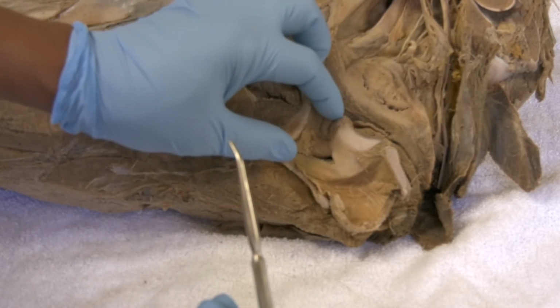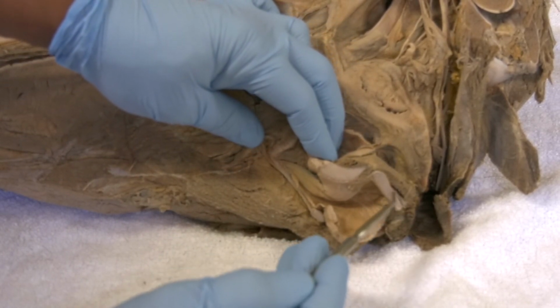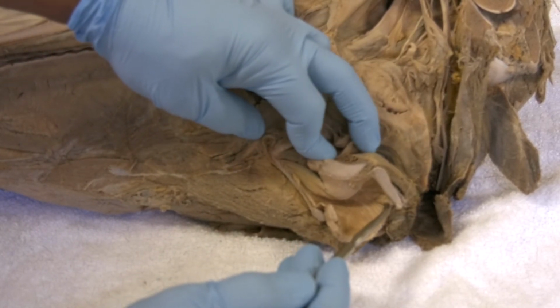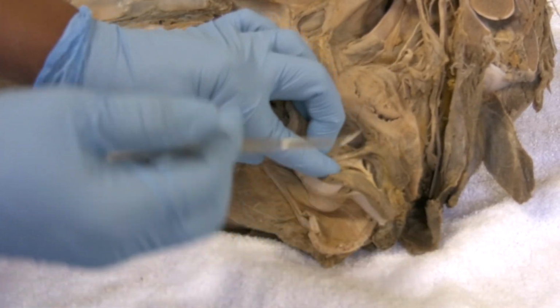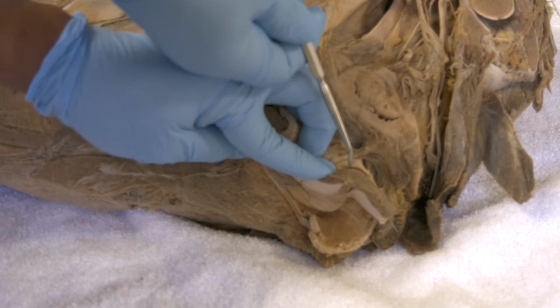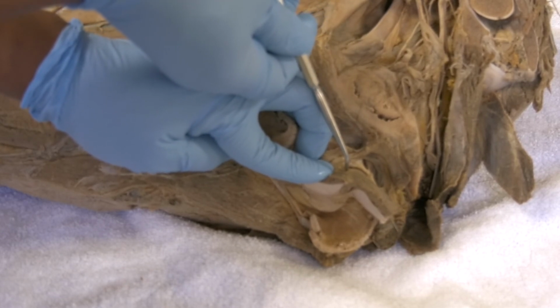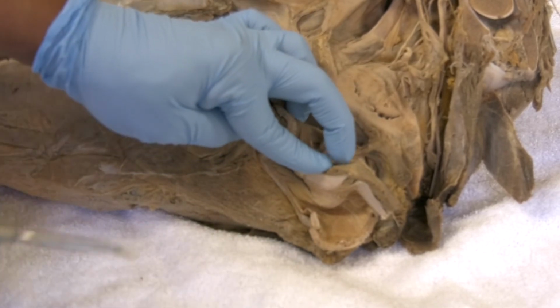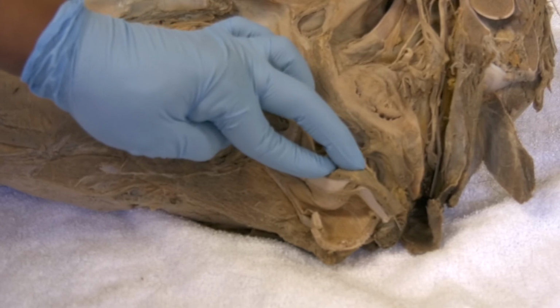In the tie-back procedure, you have to make a tie between the cricoid cartilage and the muscular process of the arytenoid cartilage, and this here is the muscular process of the arytenoid cartilage. You can feel it, it's a tough structure.